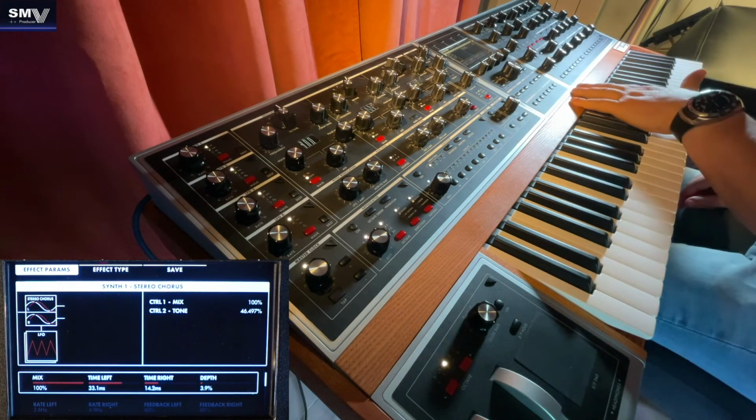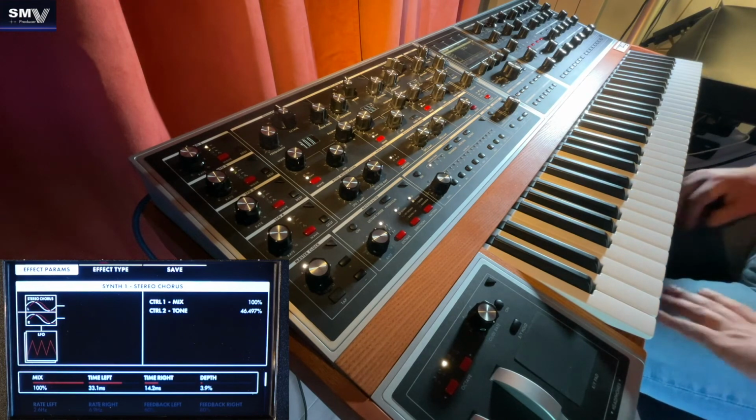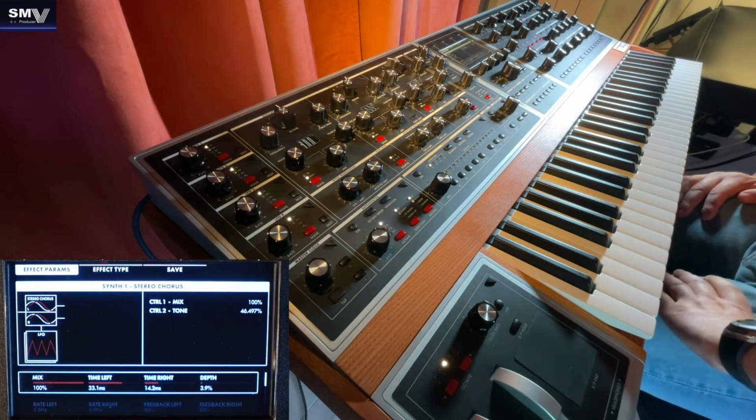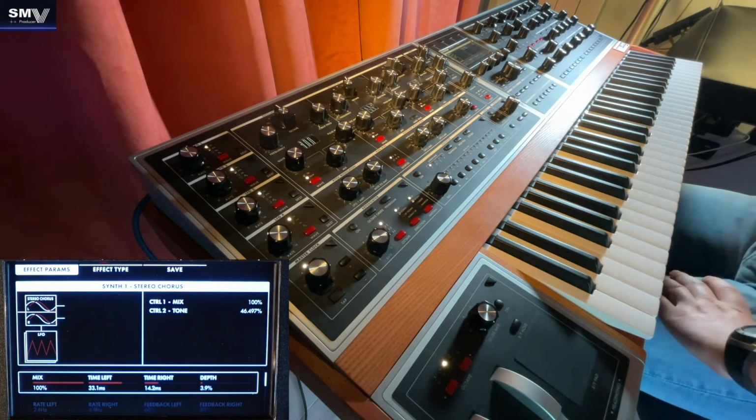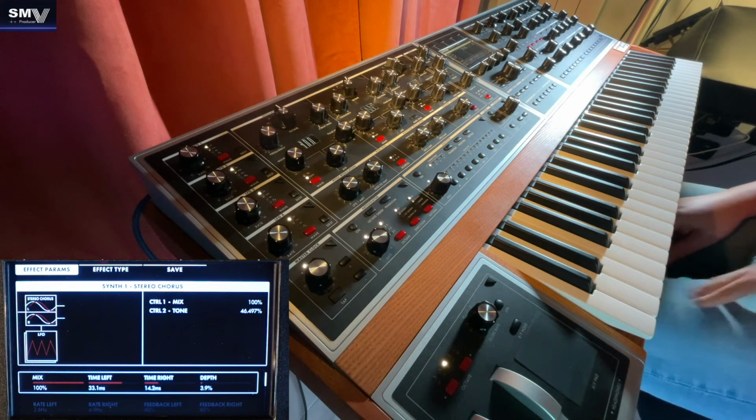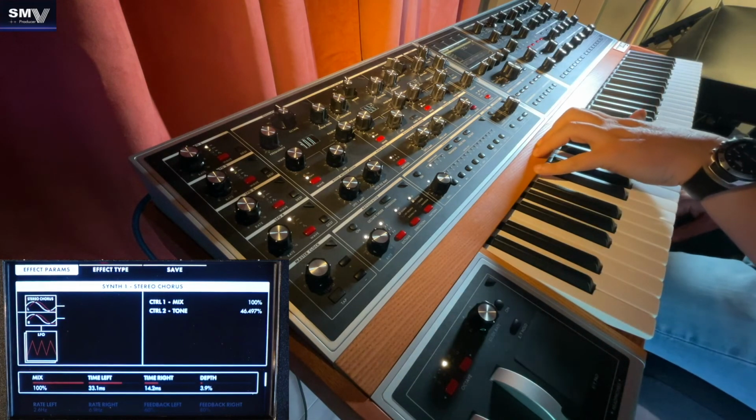I heard a lot of people being very critical of the Moog One effect section. Actually, I heard a lot of people being critical of this synthesizer.